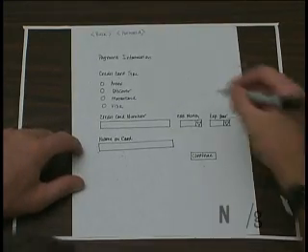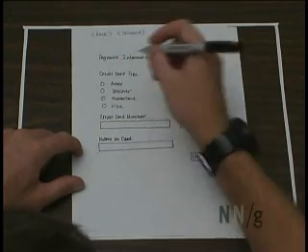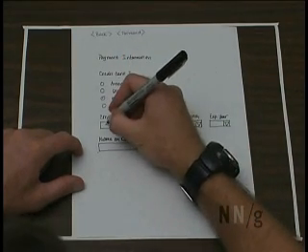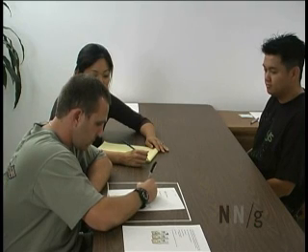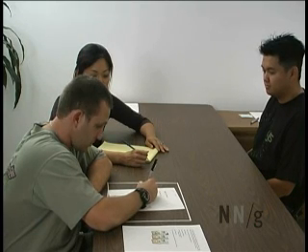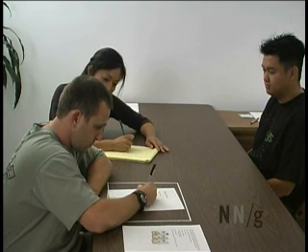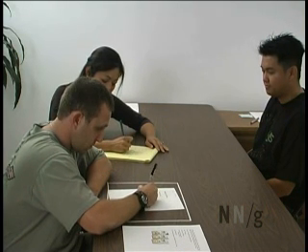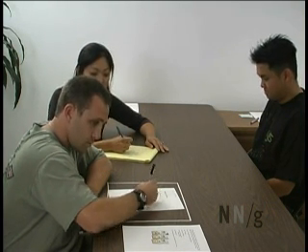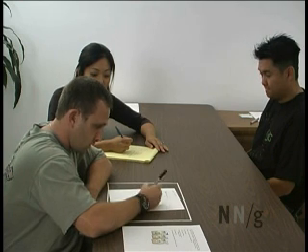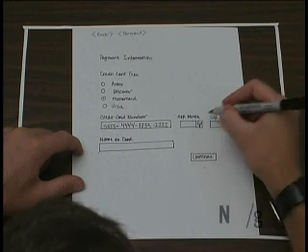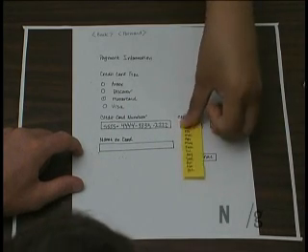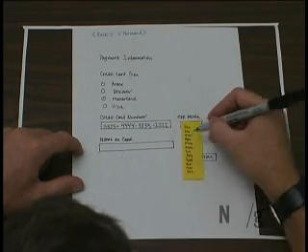Payment information. Here's the MasterCard. Credit card number. Expiration month. April.